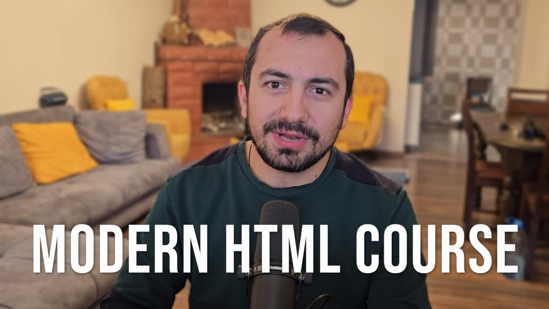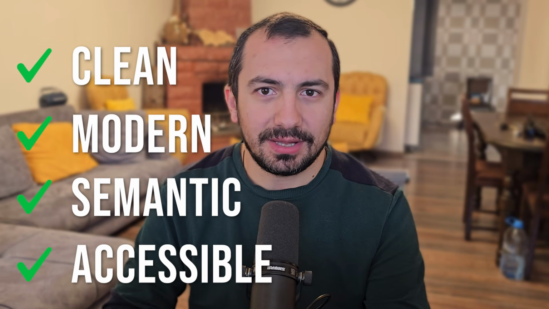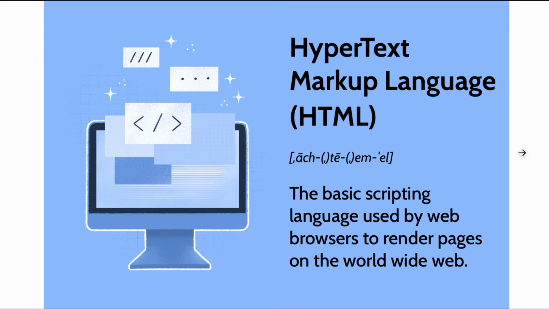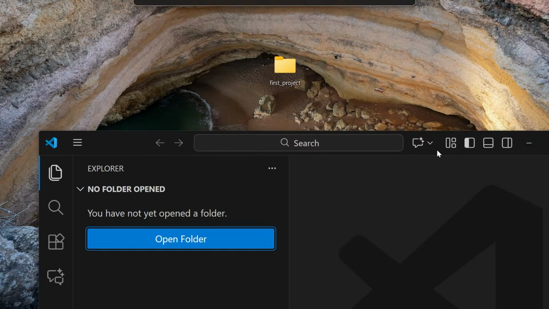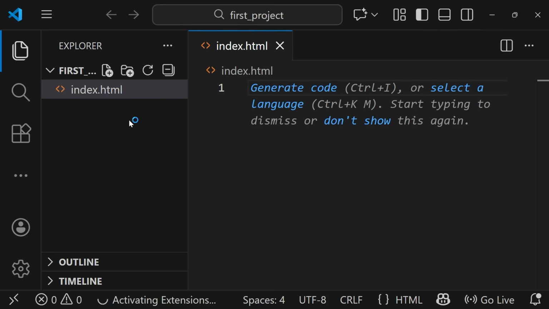Welcome to the Modern HTML course, where you will learn everything you need to know about writing clean, modern, semantic, and accessible HTML. This course is fully hands-on. We will start by explaining what is HTML and why it matters. Then we will set up our development environment and start writing our first HTML document.